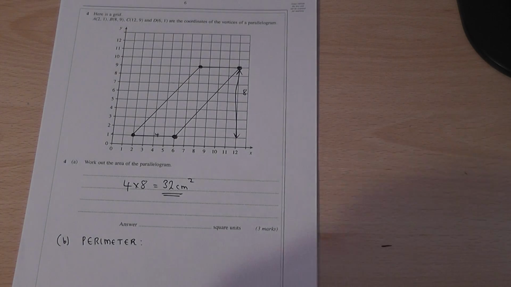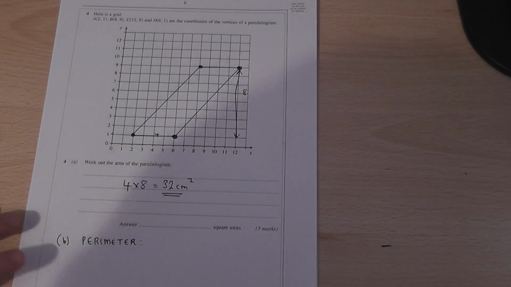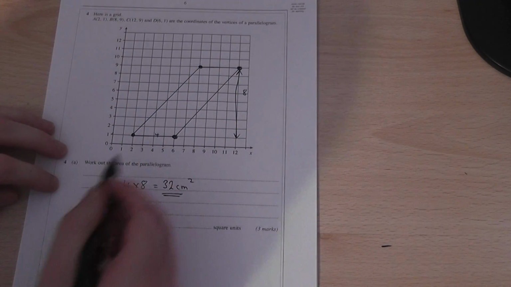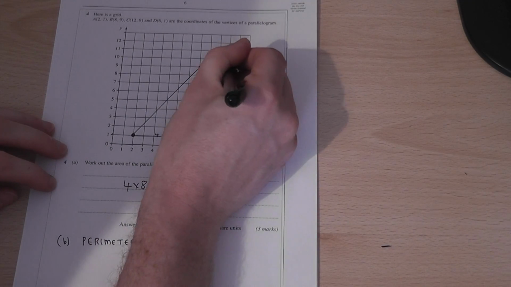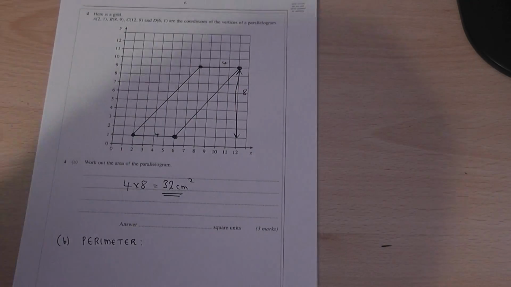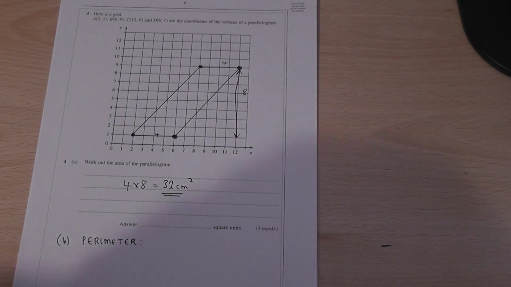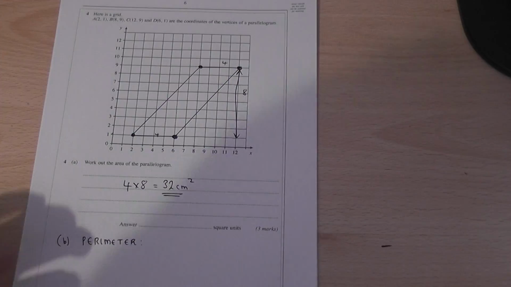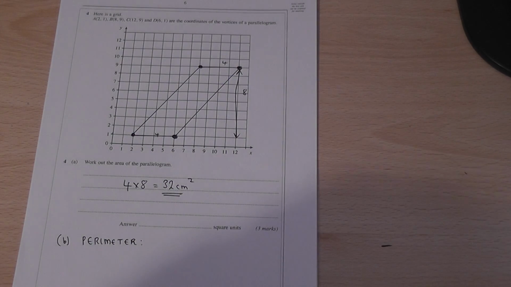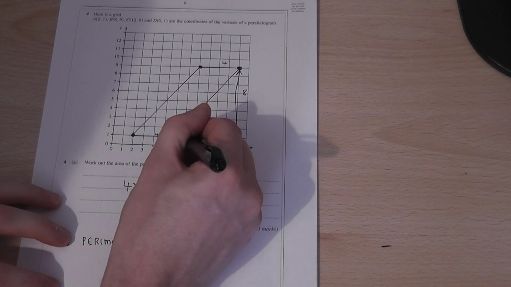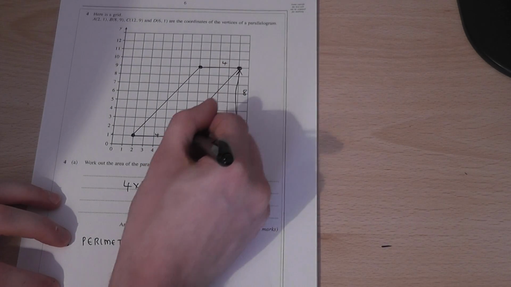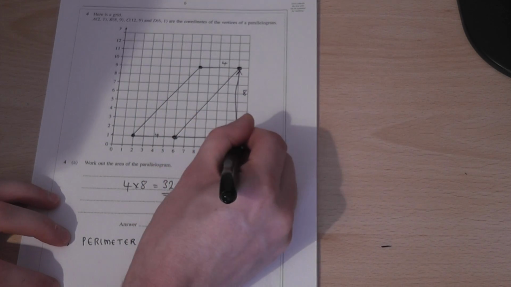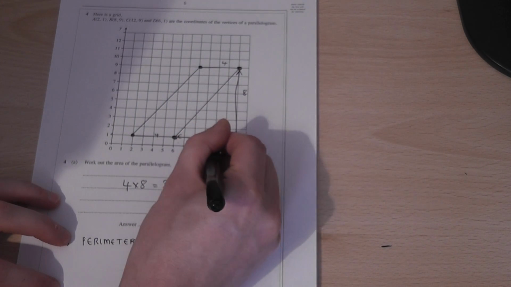Now, the next part of the exam then says find the perimeter of the parallelogram. Now we know this is 4, and that's 4, so 4 and 4 is 8, but what we're missing are these two lengths, like so. And the trick here is to use Pythagoras. Now just consider that length there. This is 8, and this length here is 1, 2, 3, 4, 5, 6.